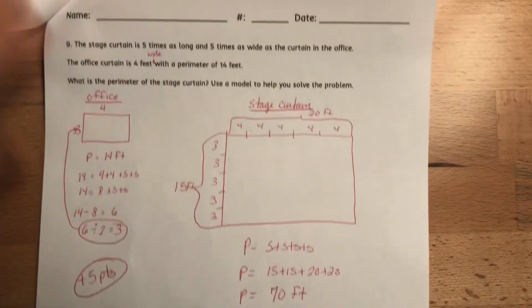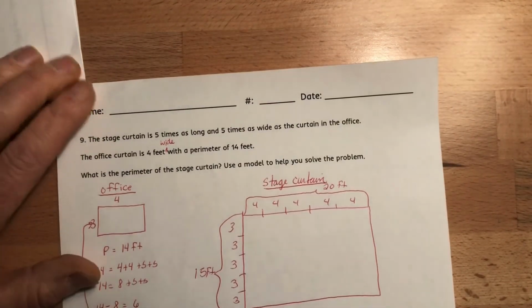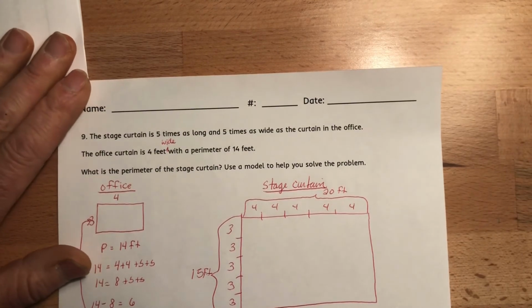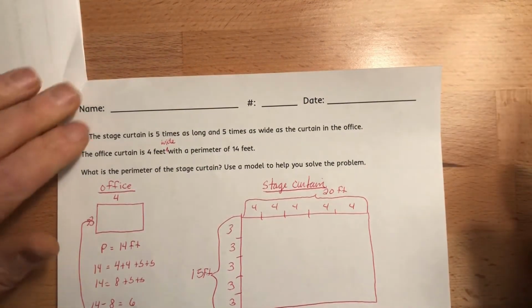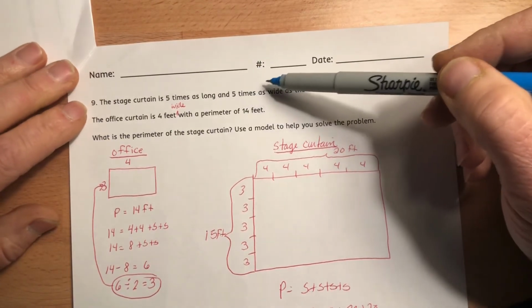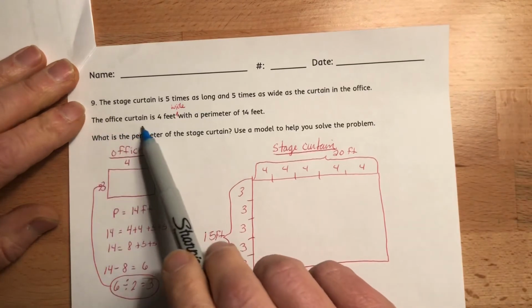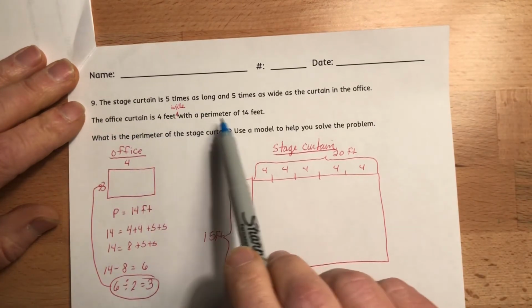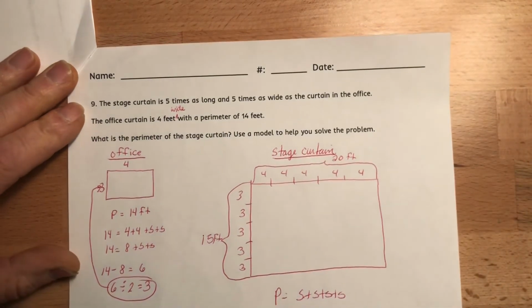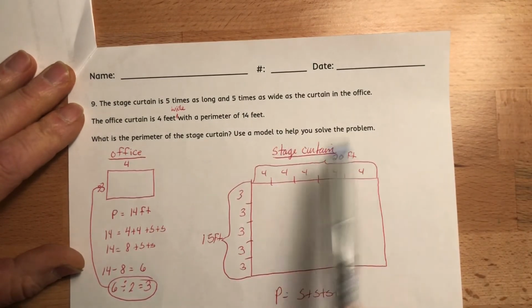And then finally, here is the same exact problem we did in class, except I just used different words. All right? So a stage curtain is 5 times as long and 5 times as wide as a curtain in the office. The office curtain is 4 feet wide with a perimeter of 14 feet. Okay? What is the perimeter of the stage curtain? Use a model to help you solve the problem.